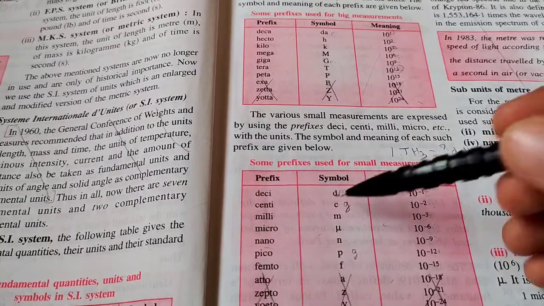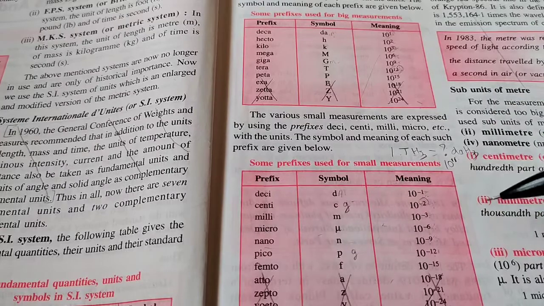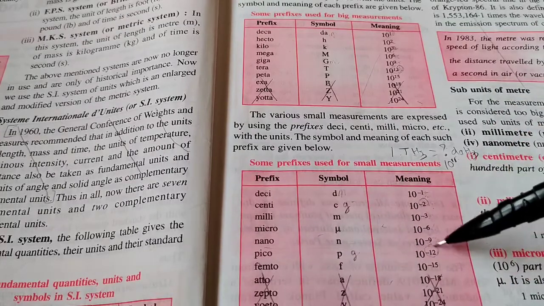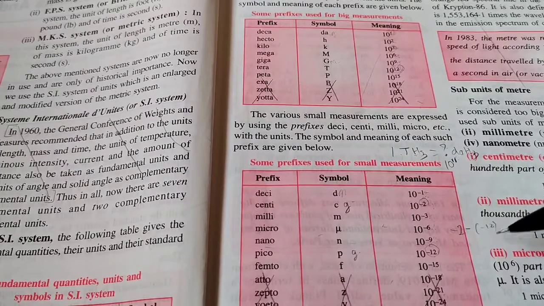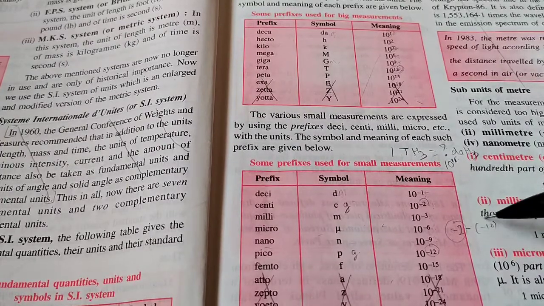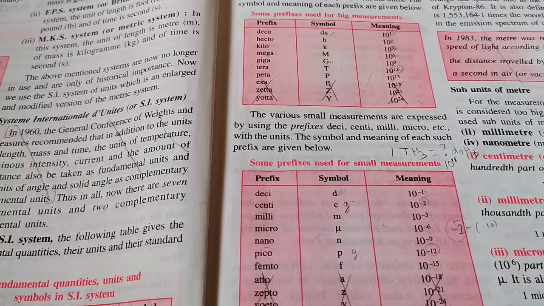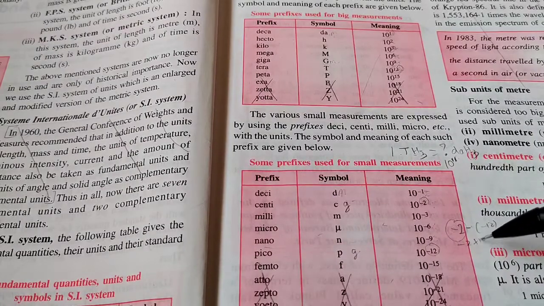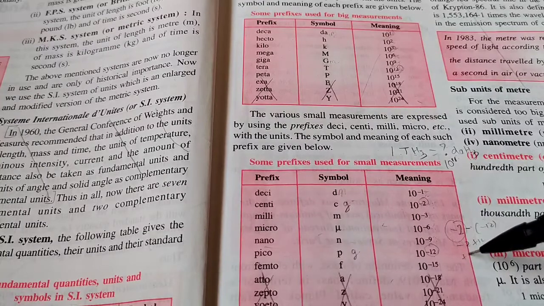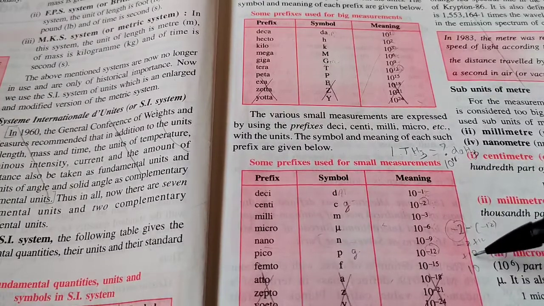So centigram's power is -2, picogram's power is -12. So -2 minus -12, the first power minus the second power. That becomes minus plus, that is -2 plus 12. The sign of the bigger number is positive, so plus 10 is the answer. So the answer is 10 raised to 10.